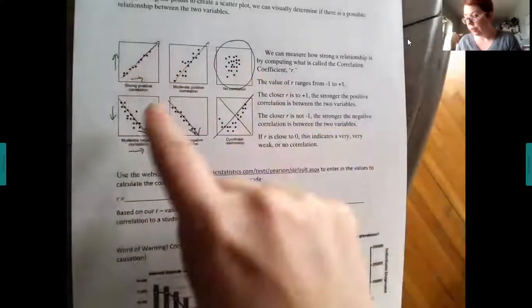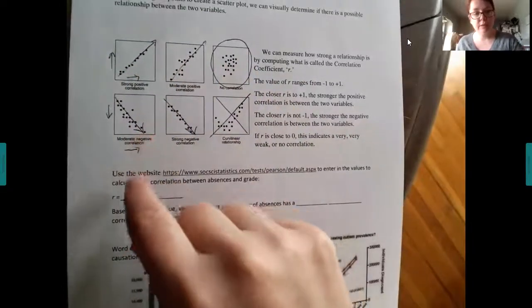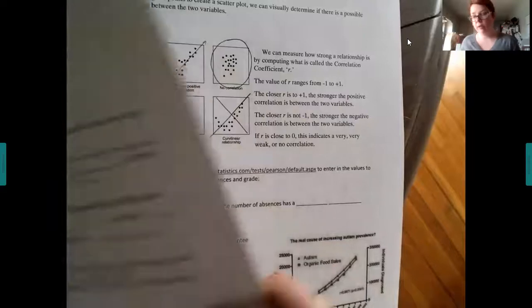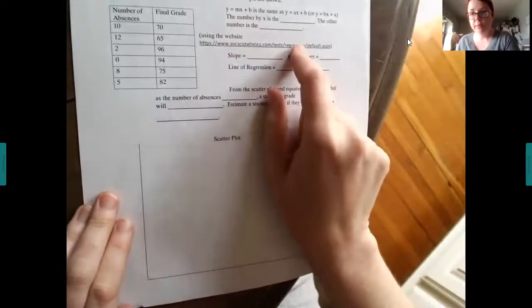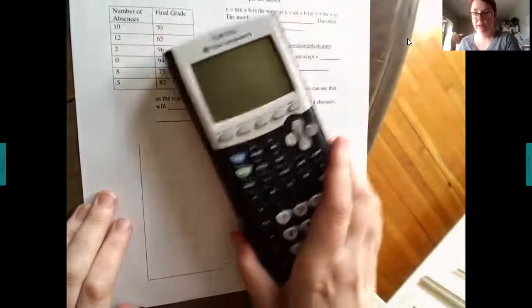Okay, so we talked about the pictures, and we're going to talk here quickly about creating a scatter plot. Then I'm going to make 2 different videos, one on using a website to get the equation and one on using a handy dandy calculator. So whatever one you want to use works for me.